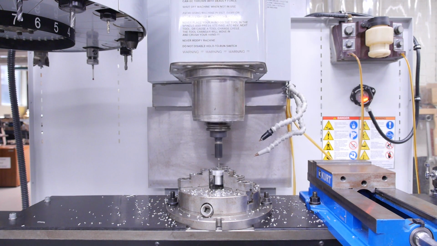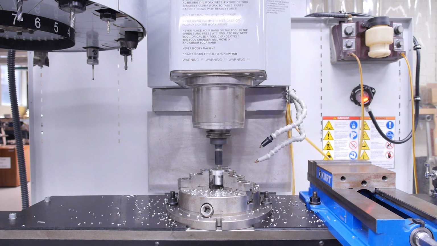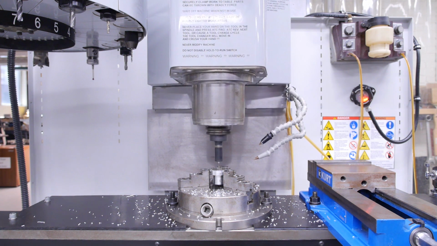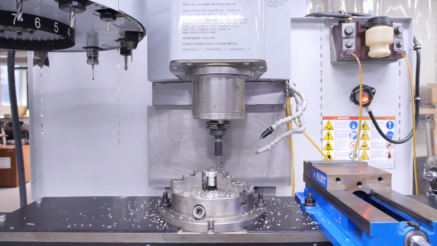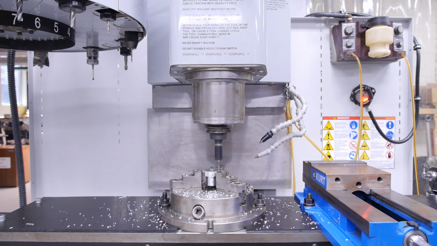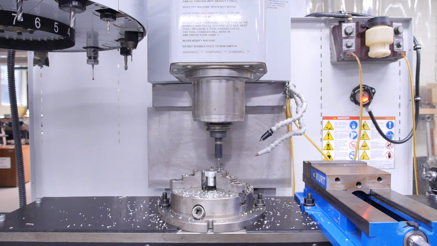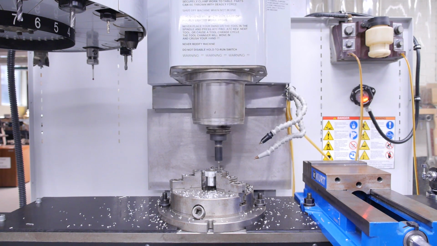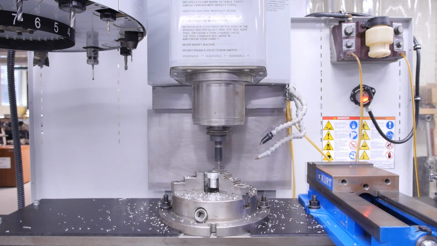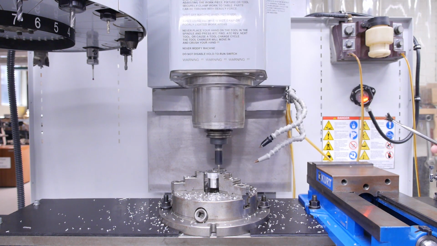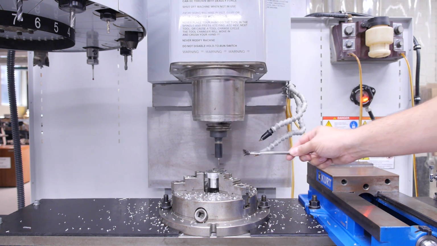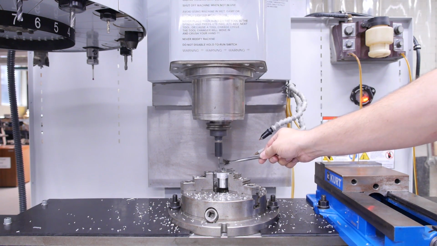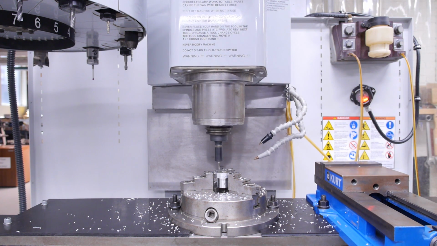Rigid tapping synchronizes the rotational velocity of the tap with the linear feed rate of the z-axis in order to create a perfect thread in the workpiece. Just like manual tapping, it also uses a peck tapping technique to clear the chips so the tap does not break. After the machine taps 3 or 4 holes, reapply a little bit of oil to the tap.